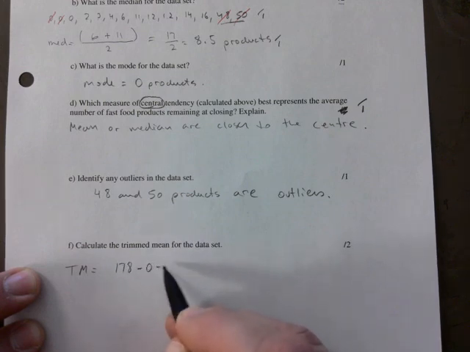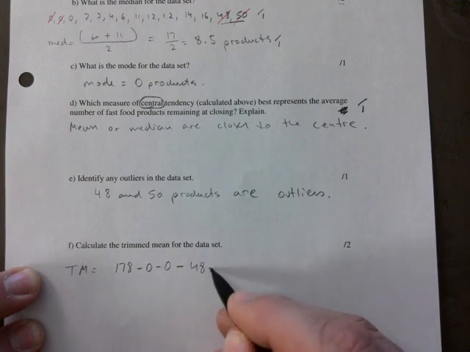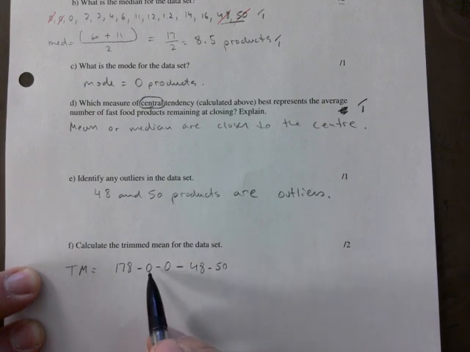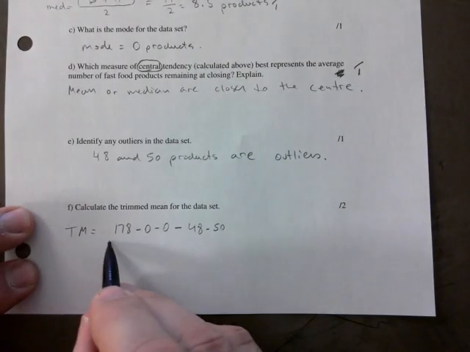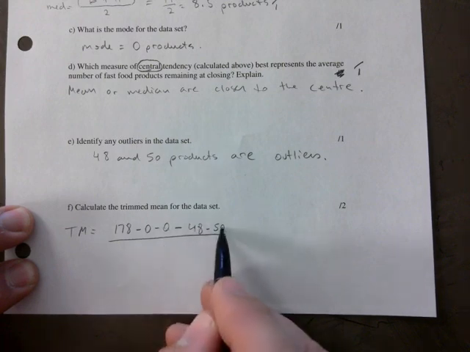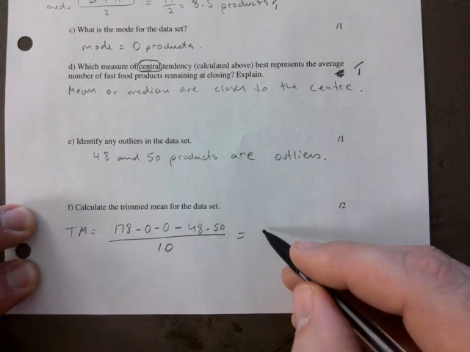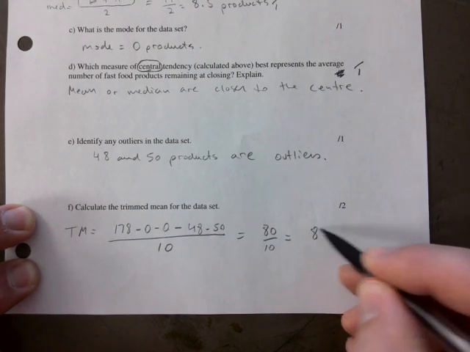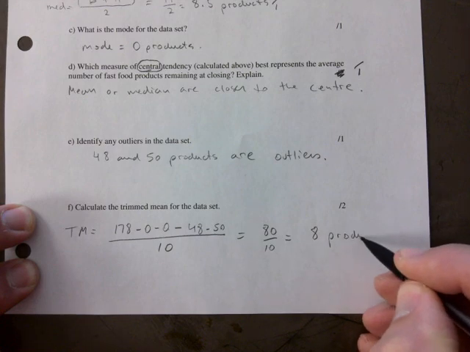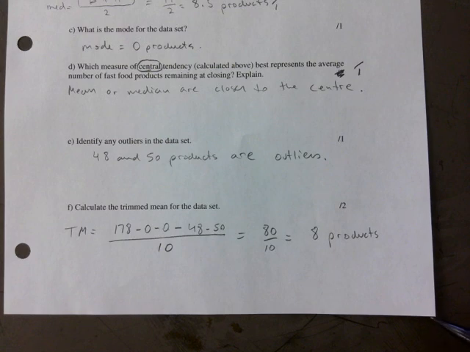So trimmed mean, this is how I'm going to calculate it. 178 minus 0. I know it's pretty pointless, right? But I'm just showing you that in general, you would just take off the two lowest numbers and the two highest. Divided by, if you remove 4 values, you're down to 10 from 14. So that gives you 80 over 10, which is 8 products. 8 products remaining per day. Pretty close to 8.5. Right.